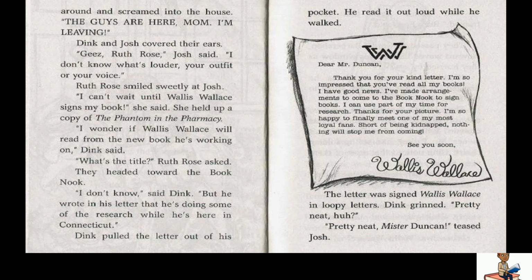"I wonder if Wallace Wallace will read from the new book he's working on," Dink said. "What's the title?" Ruth Rose asked. They headed toward the book nook. "I don't know," said Dink, "but he wrote in his letter that he's doing some of the research while he's here in Connecticut." Dink pulled the letter out of his pocket. He read it out loud while he walked.